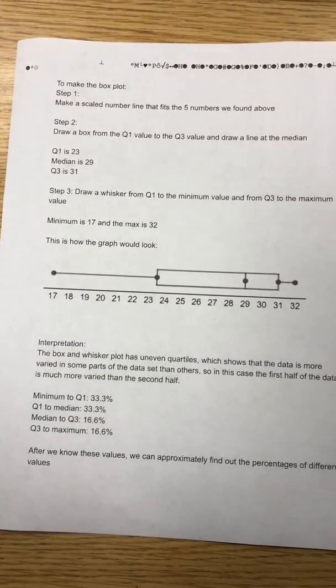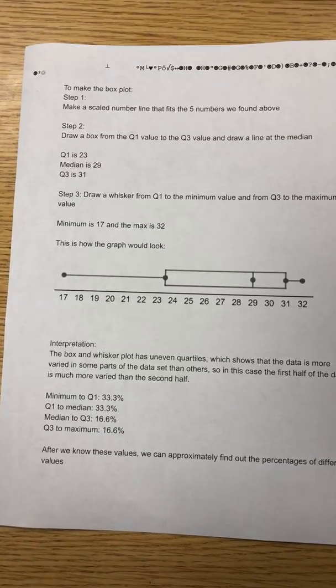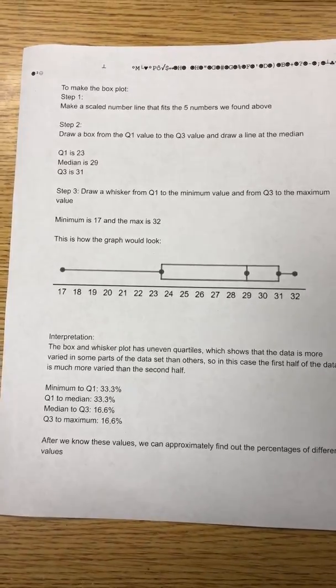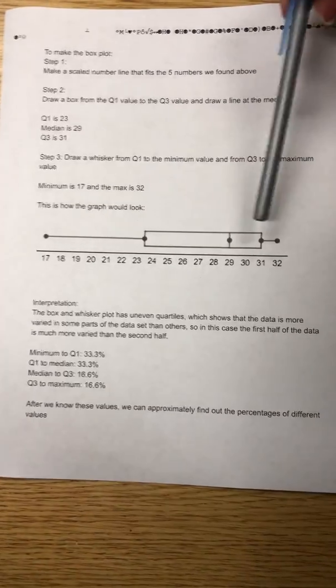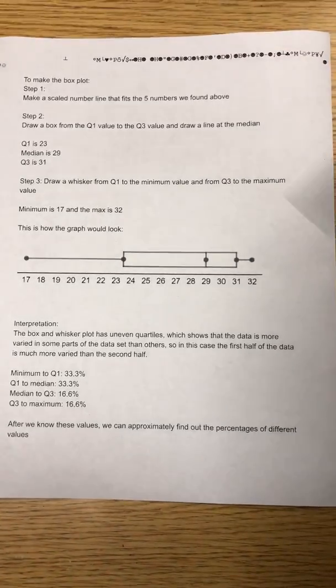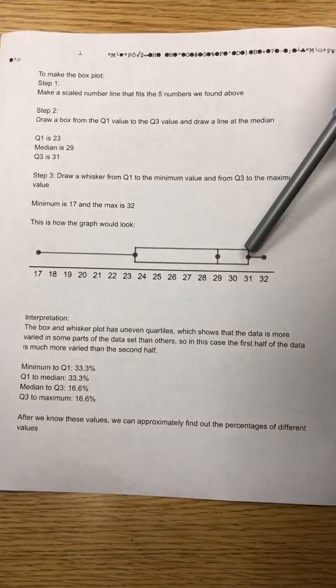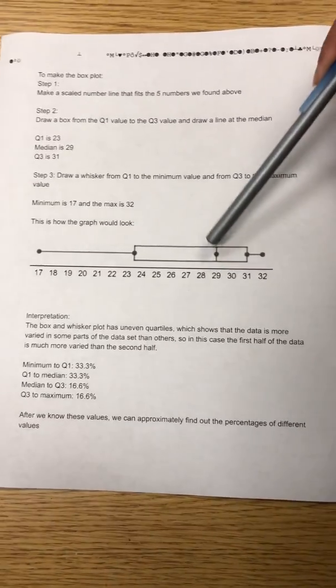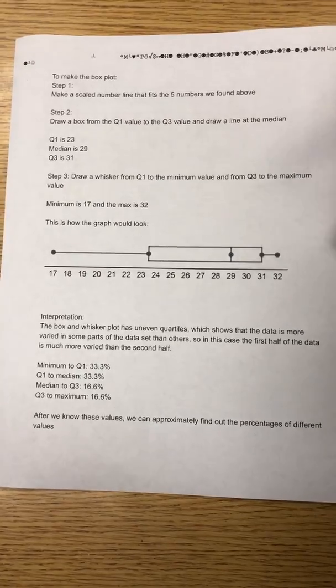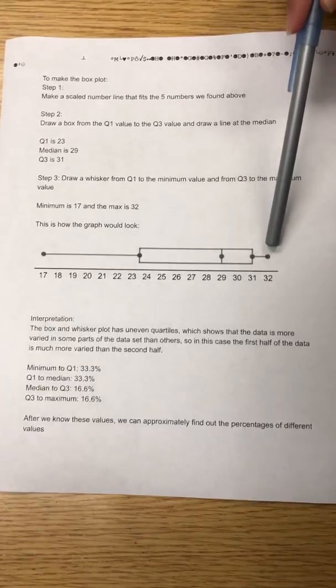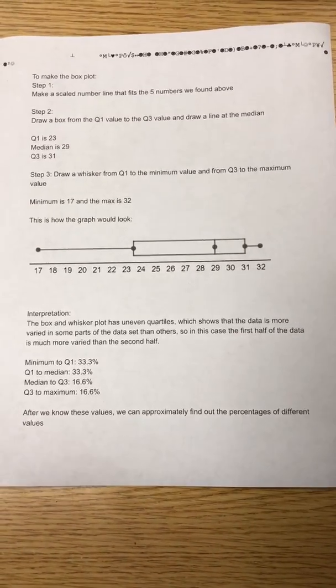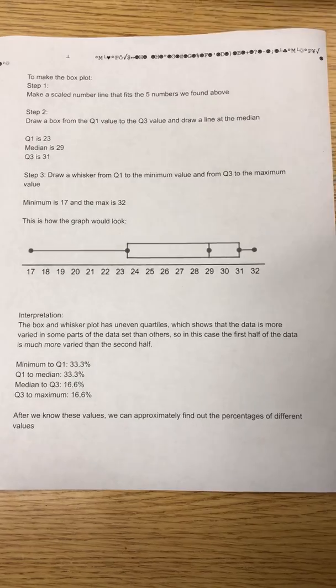So to actually make the box and whisker plot out of this data, we first start with a scaled number line of the numbers we found above. So as you can see, it's right here. And then we draw a box from the Q1 value, which is right here, to the Q3 value, which is right here. So Q1 is 23, Q3 is 31, and our median is 29. So the median is the center line right here. And then after that, the minimum is 17 and the maximum is 32. So this is how the box and whisker plot would look for this graph.